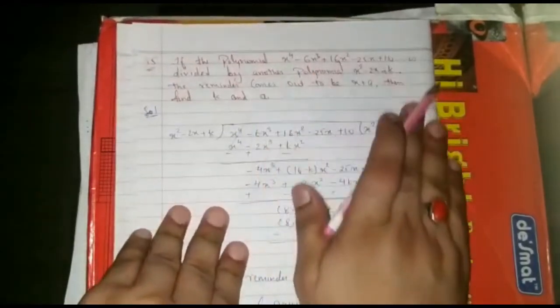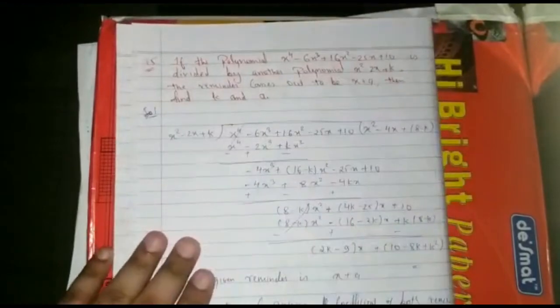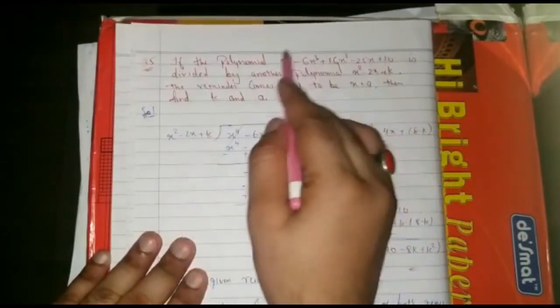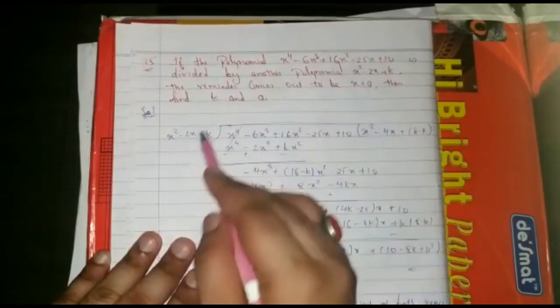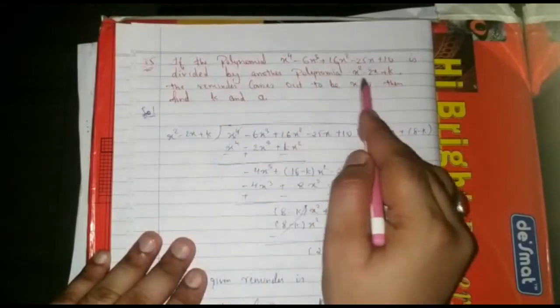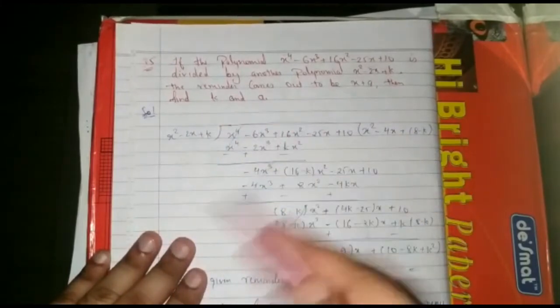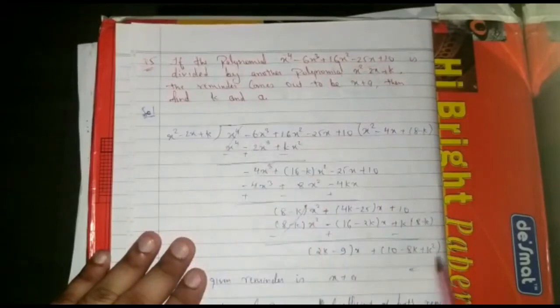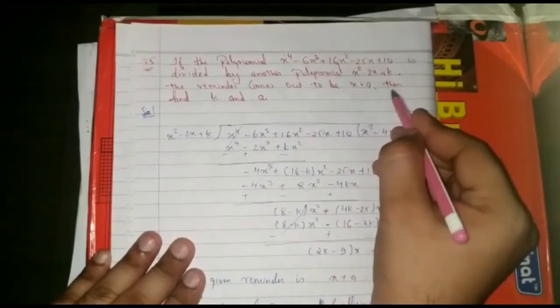Let us understand what the question says and then try to solve it. This polynomial is divided by this polynomial. If we divide this polynomial by this polynomial, the remainder comes out as x plus a. It is already given that the remainder is x plus a. But when we solve it, we get some other remainder. We will discuss this in further detail.